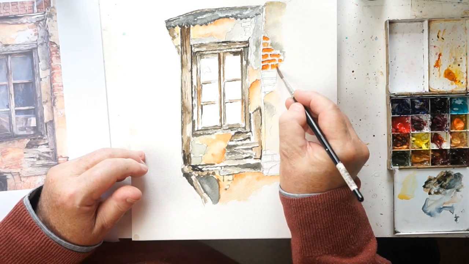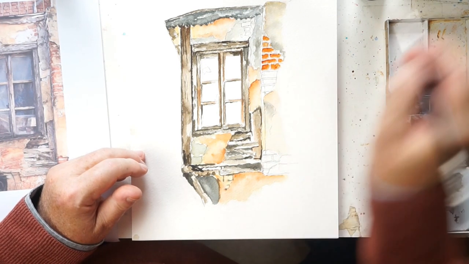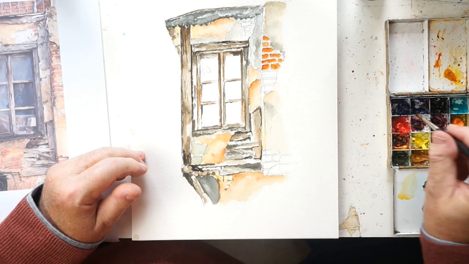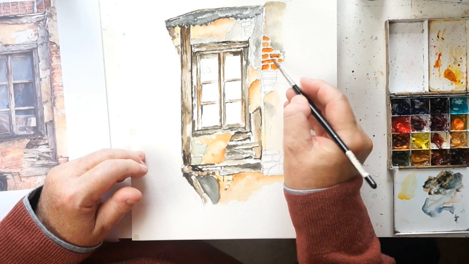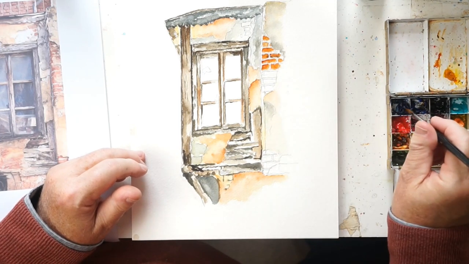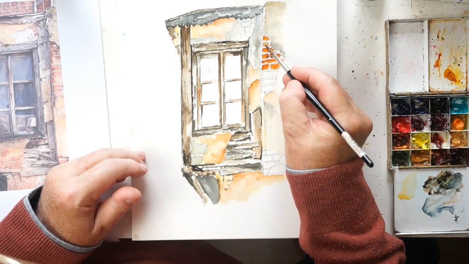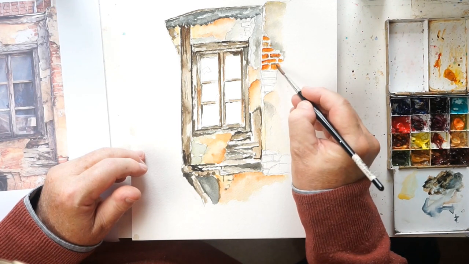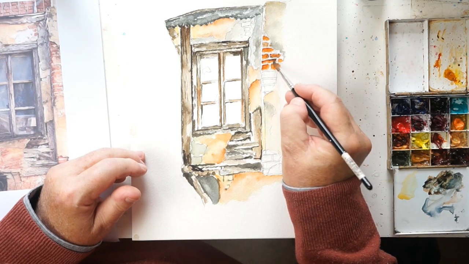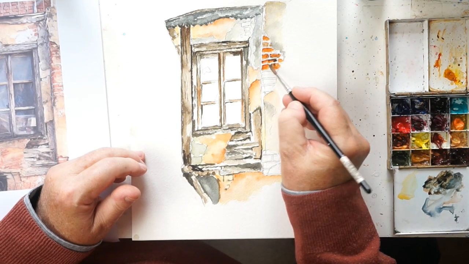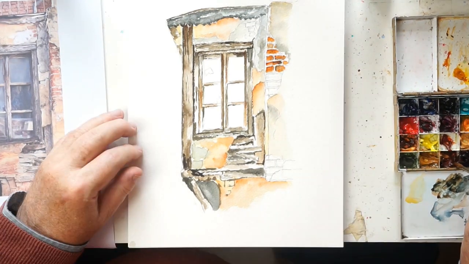Now when I'm doing brickwork like this, just use a bit of ultramarine blue just to dirty it up a little bit. You often find with red brick that there's all sorts of other colours in there.